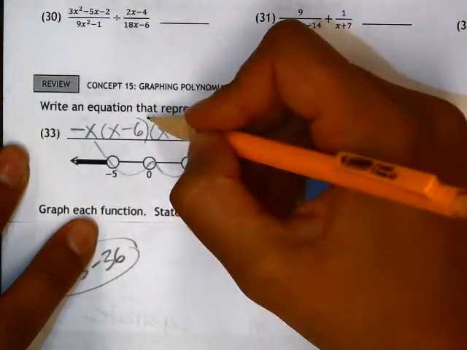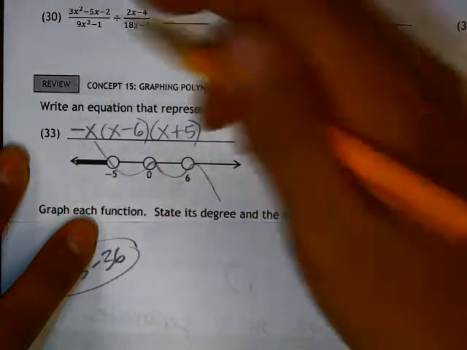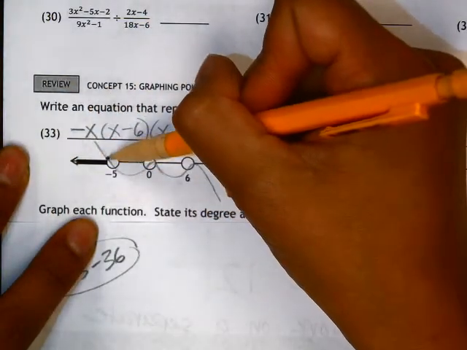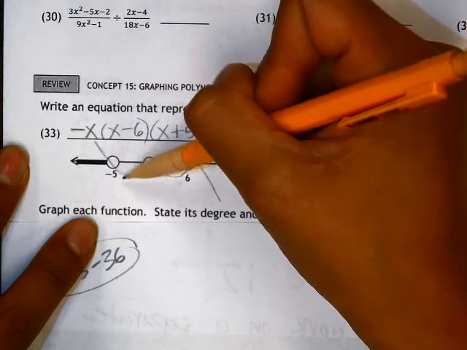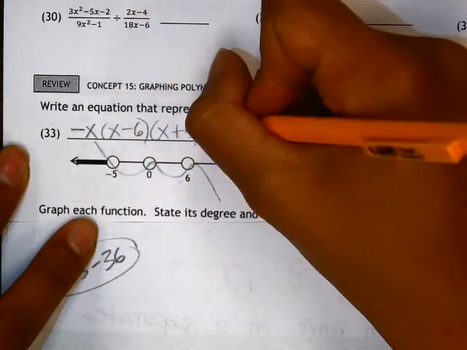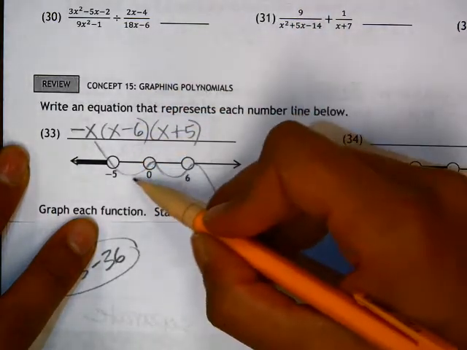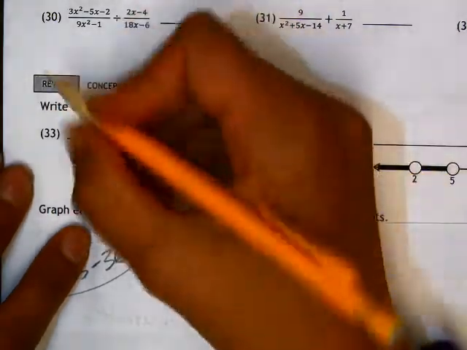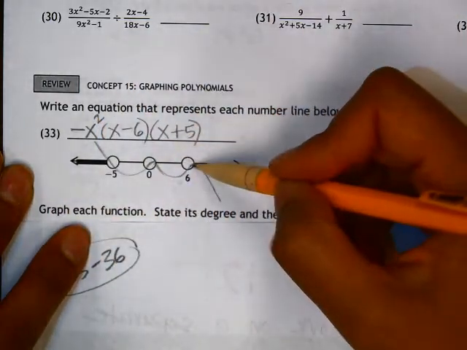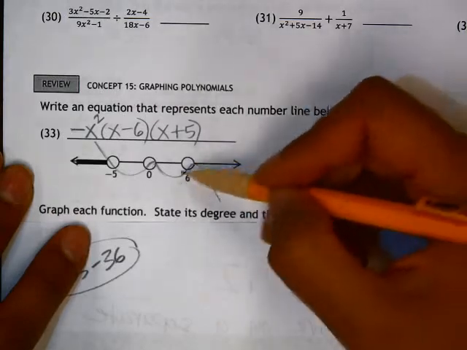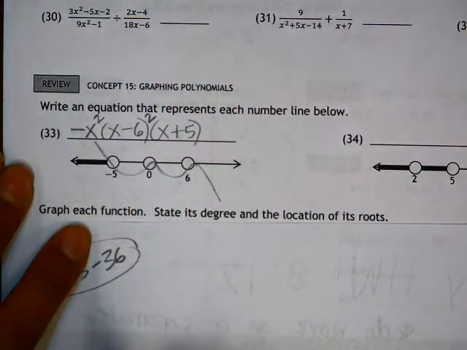And lastly, let's see if we can determine what the exponents of these factors are. At -5, the graph goes through the root. So here the exponent is a 1. At 0, we have a bounce. A bounce determines that our exponent is squared, a 2. And at 6, we also have a bounce. So again, at 6, we have an exponent of 2.